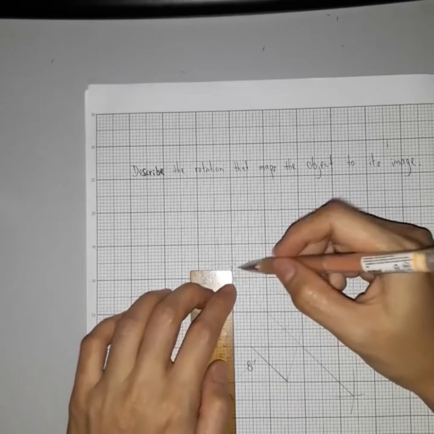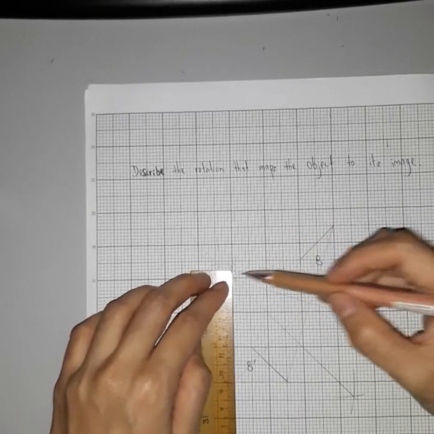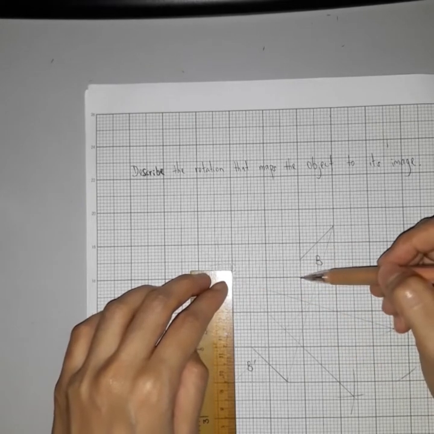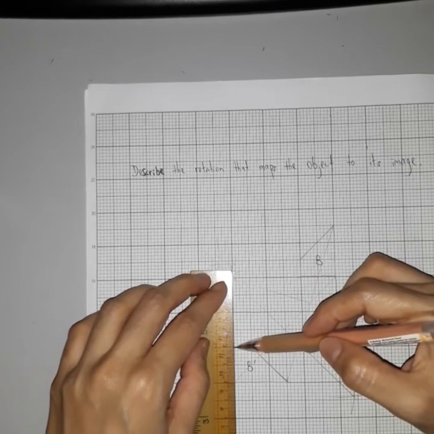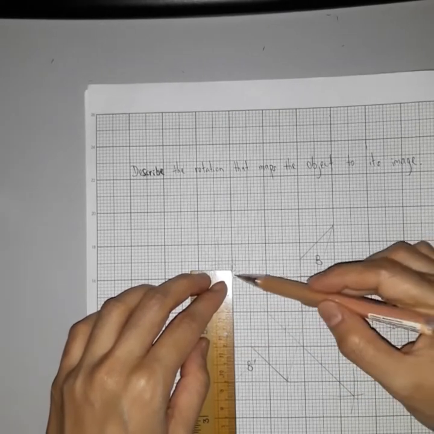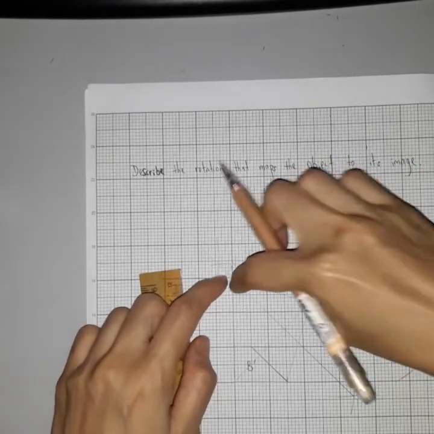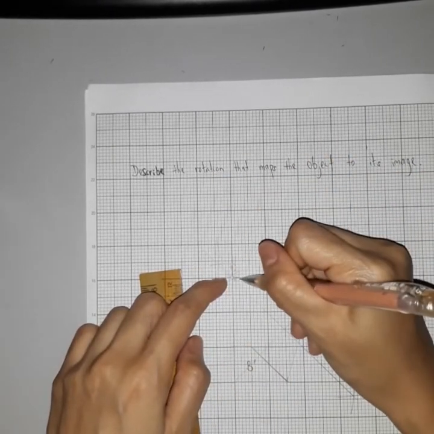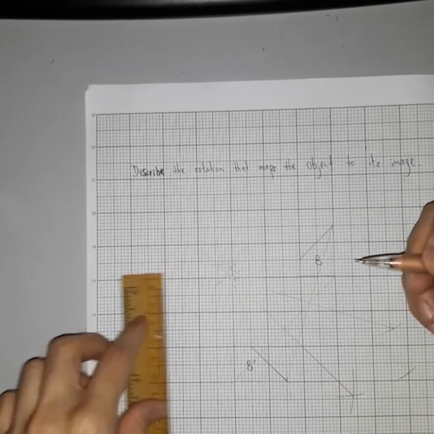So you can see the distance from the center of rotation to the object is the same as the distance from the center of rotation to the image. And the direction of rotation, you can see this line rotates here. So this is clockwise, and the angle is 90 degrees.